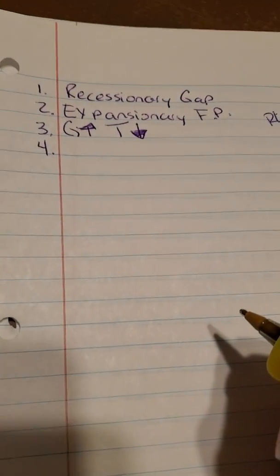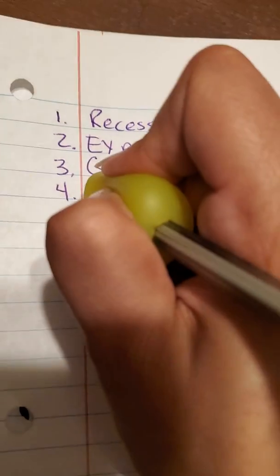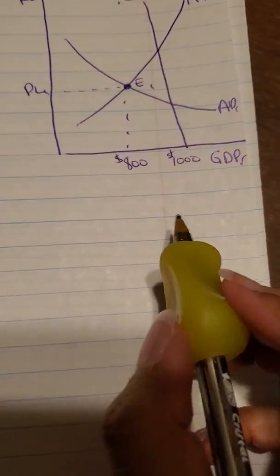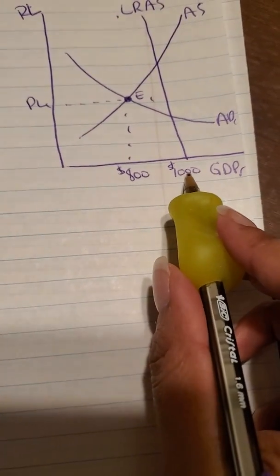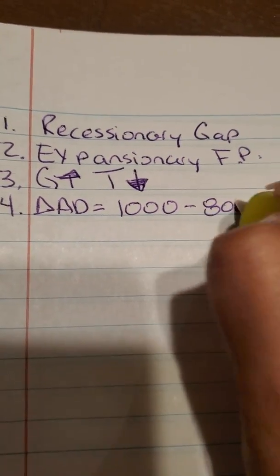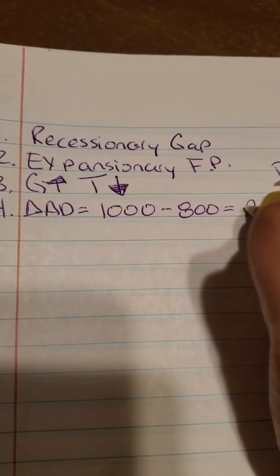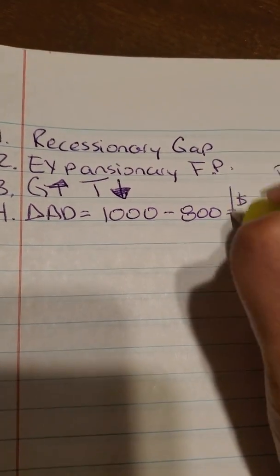Number 4 is, what is the change in aggregate demand that we need? Again, that's just the difference between where we're at and where we need to be. So 1,000 minus 800 is what? $200 billion.